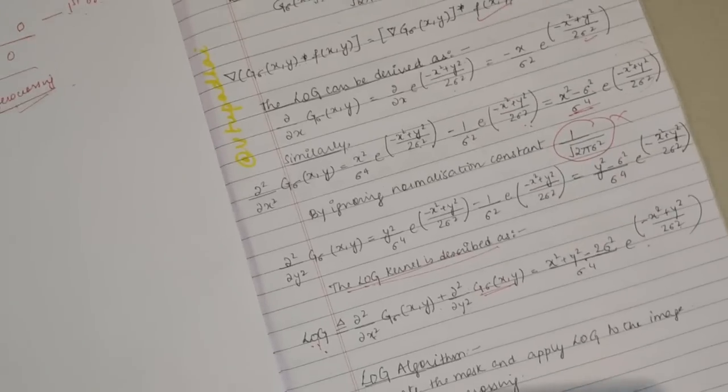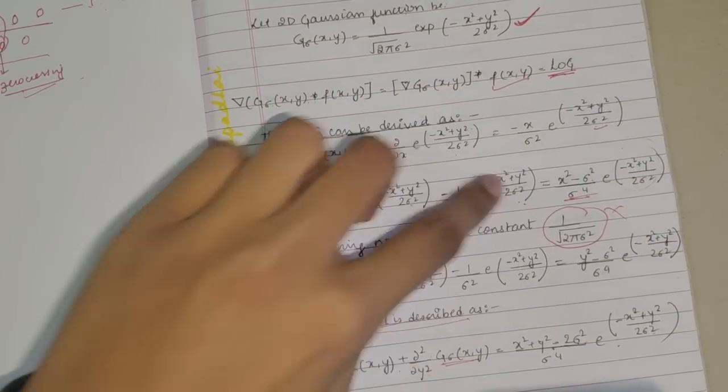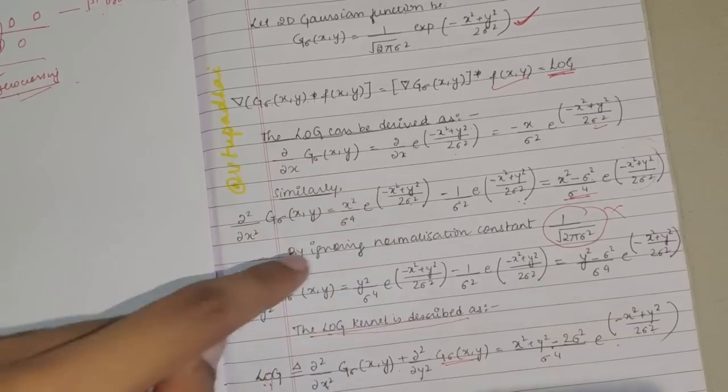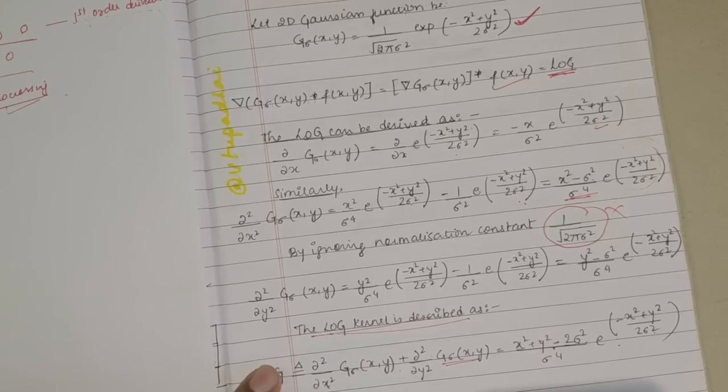So guys, very easy actually. First you perform the LoG operation for x, for y you perform the LoG operation, and then you just add the first and the second equation to get the LoG kernel.